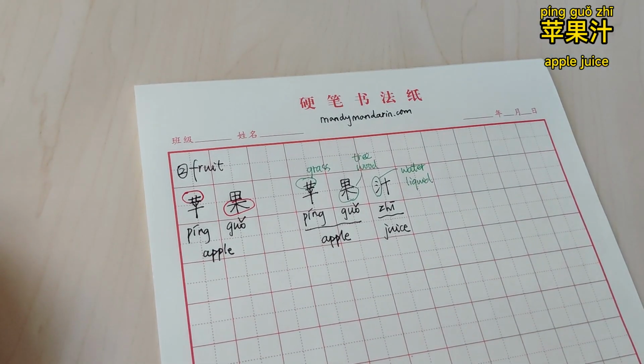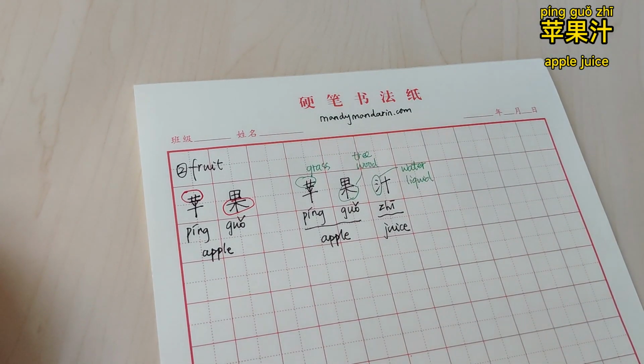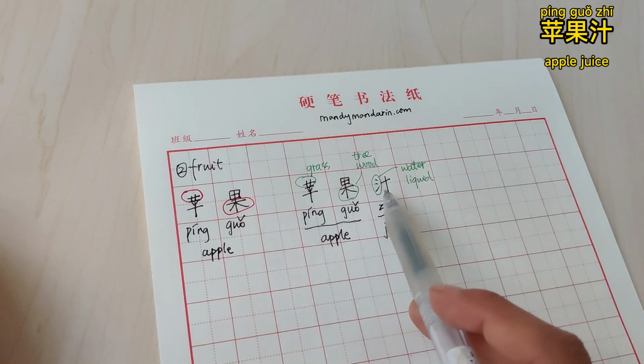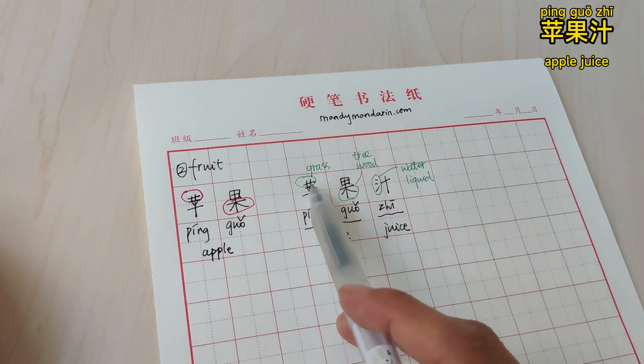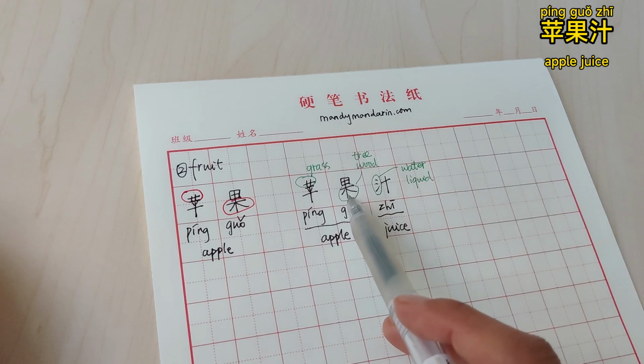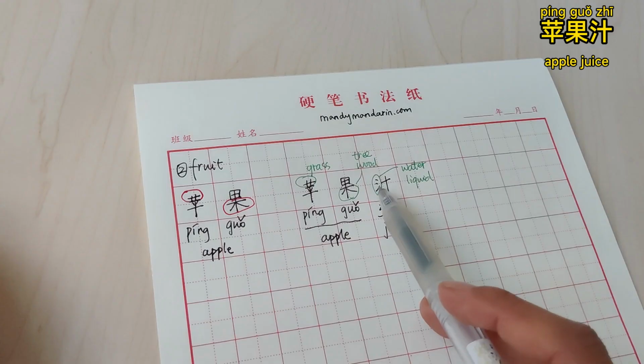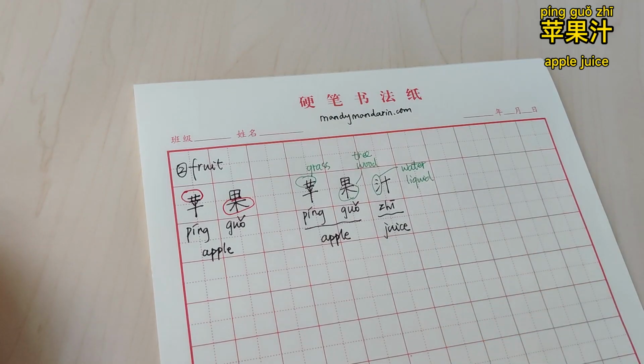See, the more radicals you learn, the more interesting things get. To read the word 苹果汁, you can see, oh, there's grass, oh, there's trees too. And you make them into juice, that's liquid. Yep, that's the interesting part.